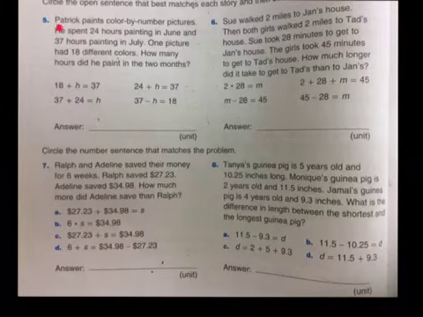Number 5. Patrick paints color by number pictures. Now, I'm not exactly sure what color by number pictures really means, but I'm going to assume that it's irrelevant, but we will know in a minute. He spent 24 hours painting in June and 37 hours painting in July. 24 hours in June, 37 hours in July. One picture had 18 different colors. How many hours did he paint in the 2 months?